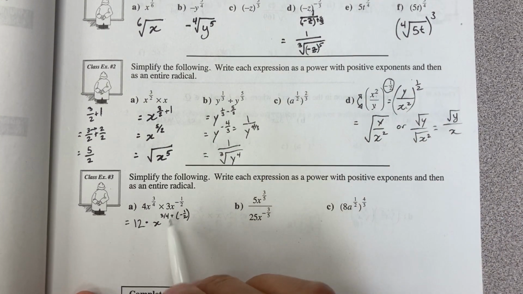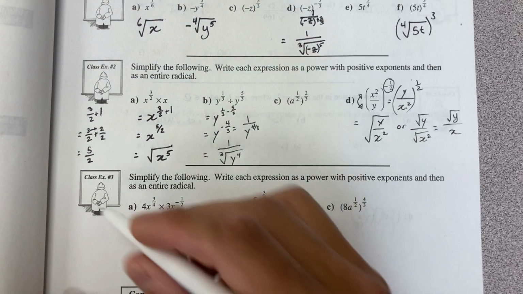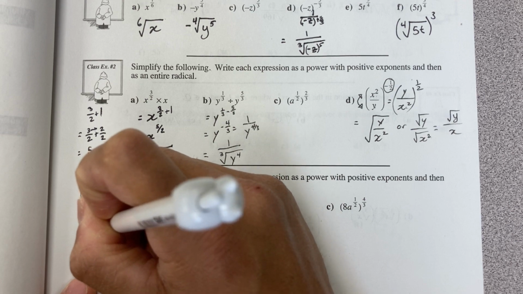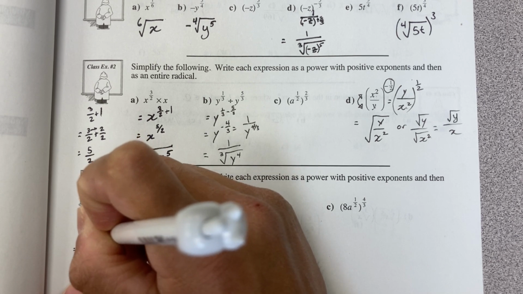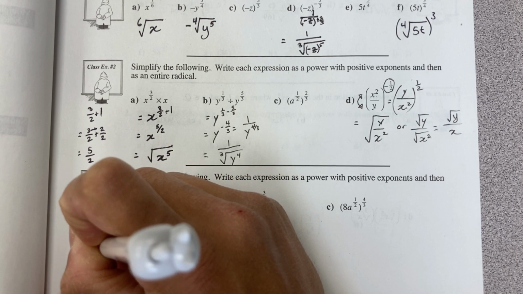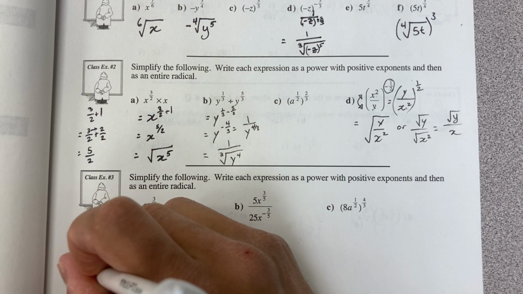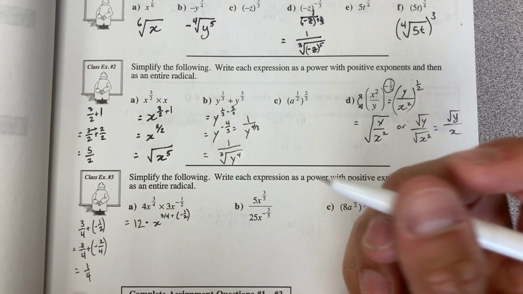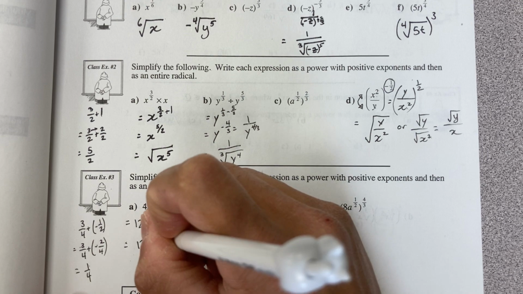And again, as an aside, because sometimes it's hard to see how 3/4 plus negative 1/2 is equal to a quarter: if you go 3 over 4 plus, find our common denominator, negative 2 over 4, now we can see a little easier how this is equal to a quarter, because I just go 3 subtract 2 is 1, and then our denominator remains the same. So this would give me 12x to the 1/4.